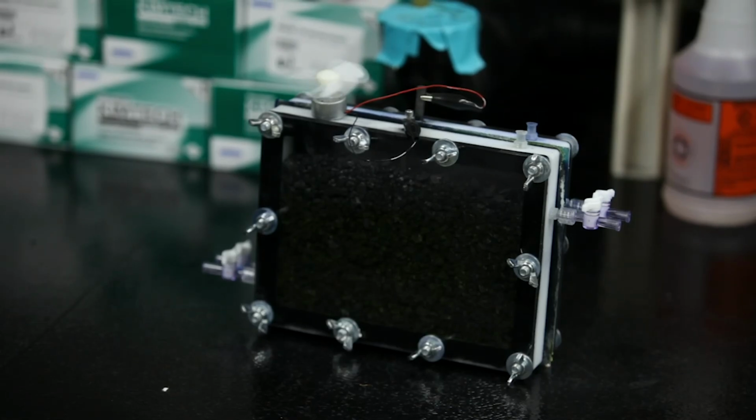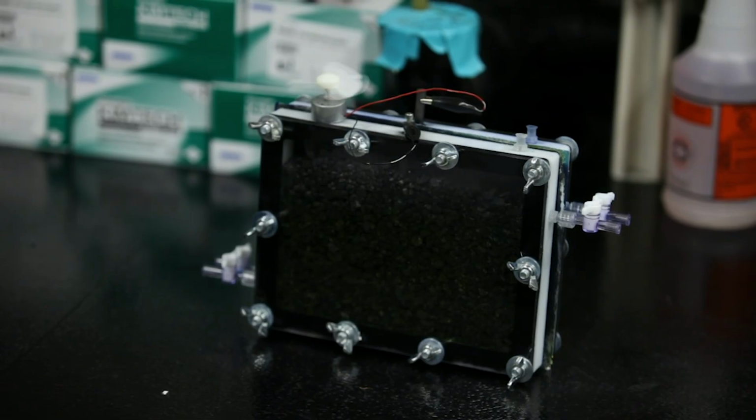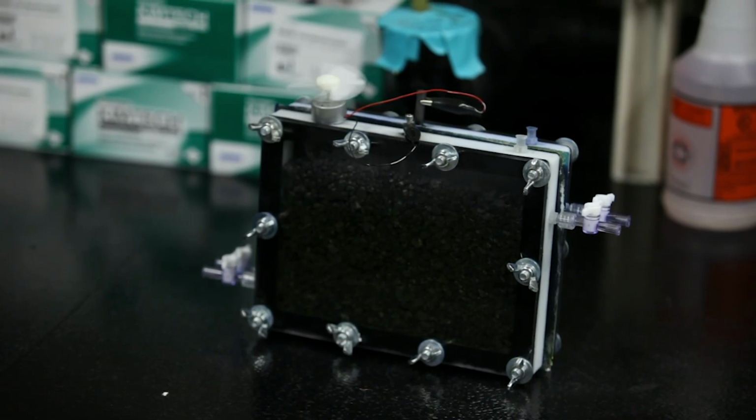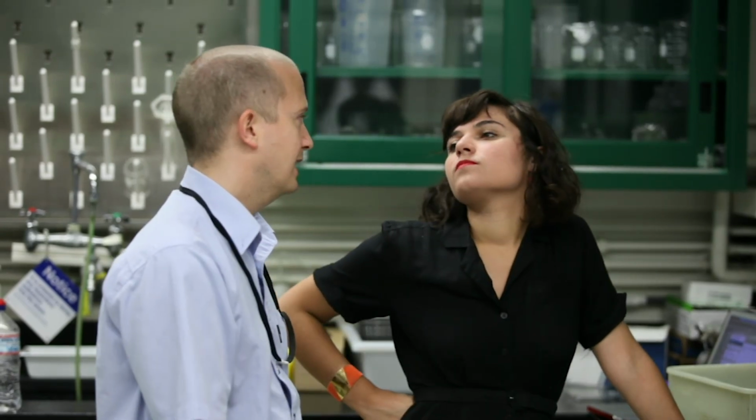NASA is interested in this as a forward electrochemical cell. It's also interested in this as a reverse electrochemical cell. It allows you to take electricity and produce a product like glucose, which you might want to eat in space, such as sugar or other food substance or biomaterial or bioplastic.